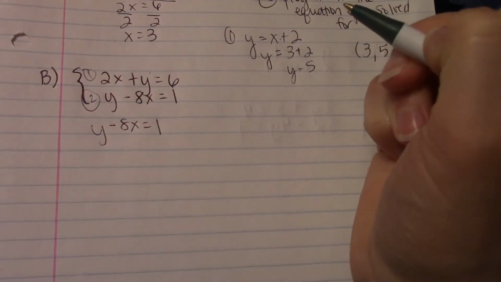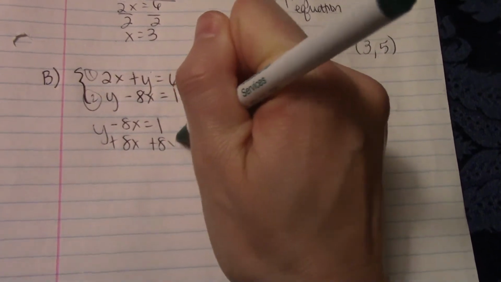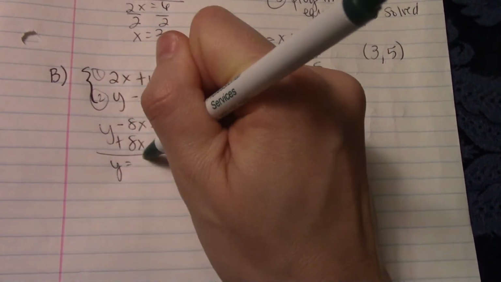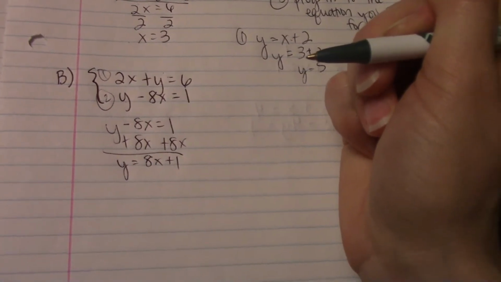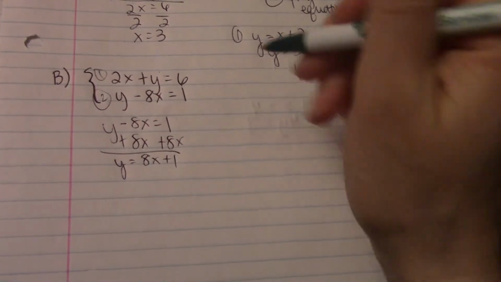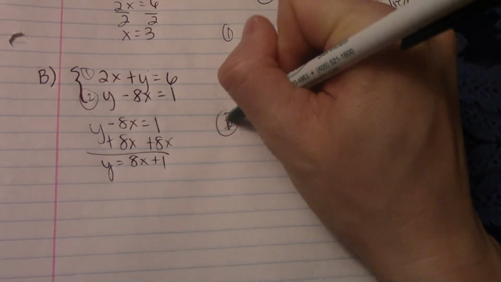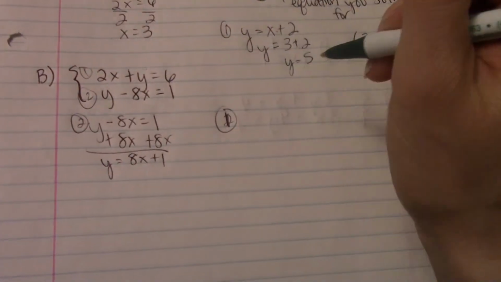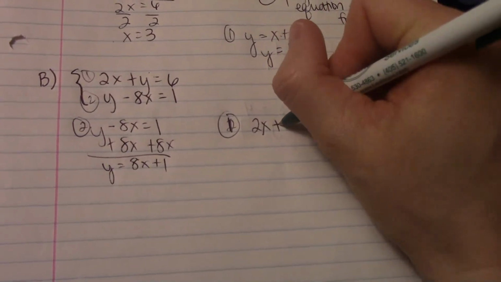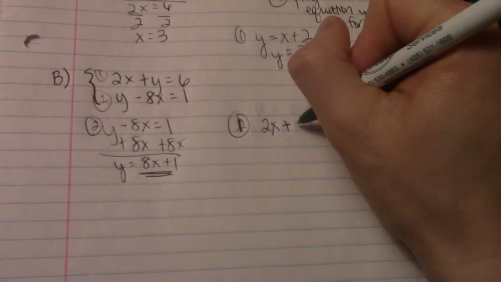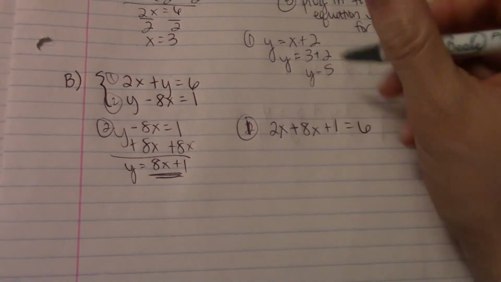If I want to solve for y, I need to move my 8x. I'm going to do that by adding. So y equals 8x plus 1. Okay? So then I'm going to take that and plug it into equation 1. Equation 1 said 2x plus, but instead of y, remember we're going to write all of this, 8x plus 1, that needs to equal that 6.